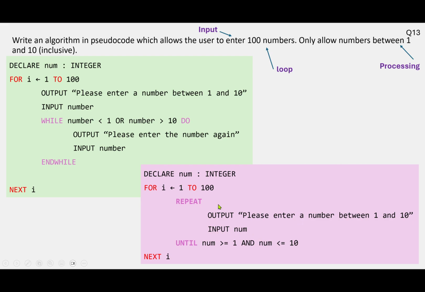Okay, so again, the repeat structure is slightly more efficient in this scenario, perhaps, than using the while loop to do the test. But there's not a great deal in it. Right. Okay, let's stop this one and move on to the next question.